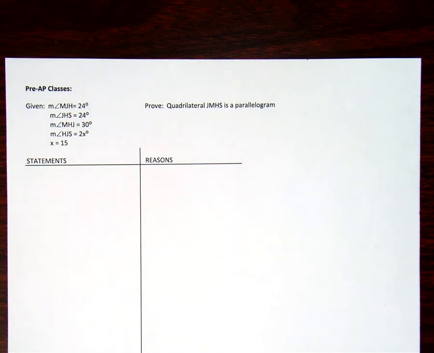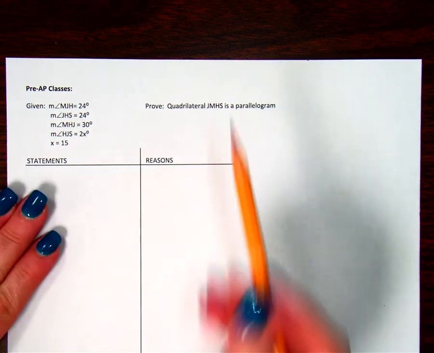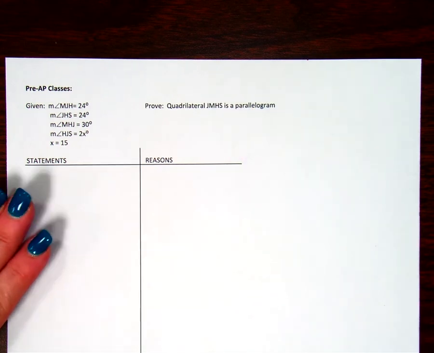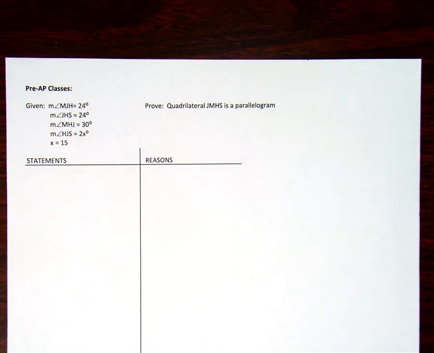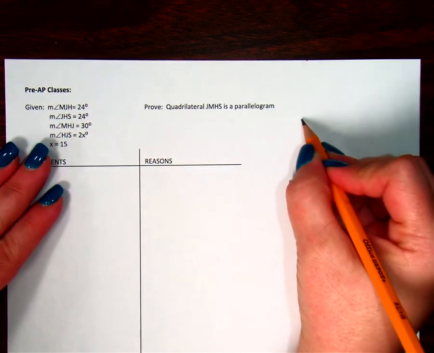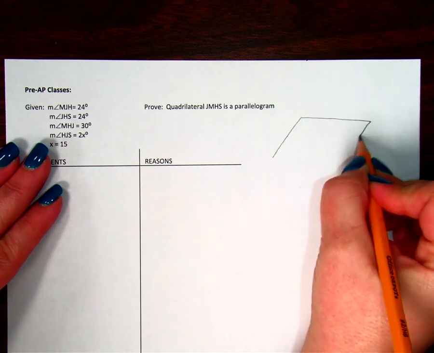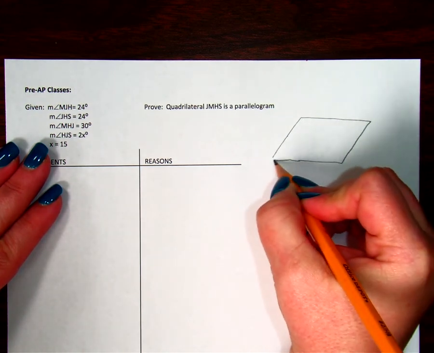The first thing I want to do is sketch a picture so I can see where those angles are, right? Because otherwise I'm not sure. So I have quadrilateral JMHS needs to be a parallelogram. I don't know for sure if it's a parallelogram, but I'm going to sketch it as if it is a parallelogram so that we can try to prove that it is. Okay? So when I sketch it, I'm going to sketch what looks to me like a parallelogram.